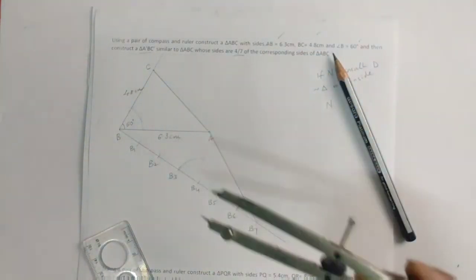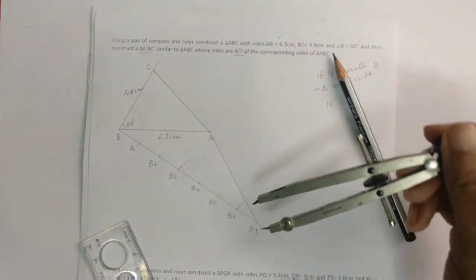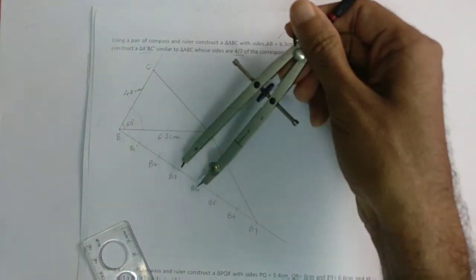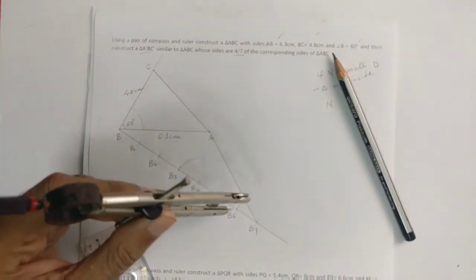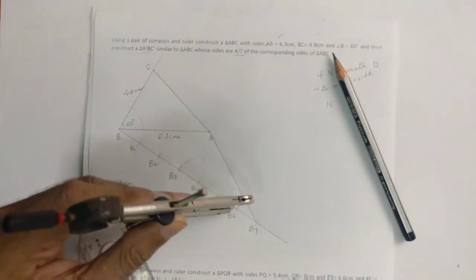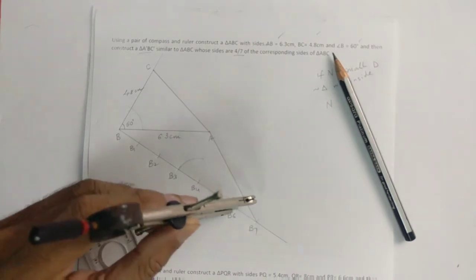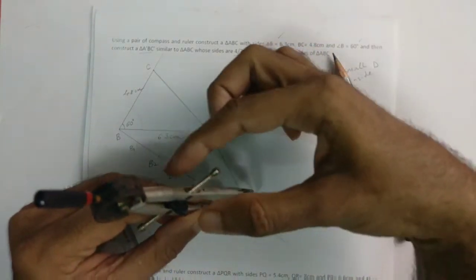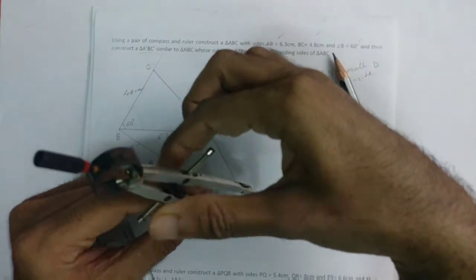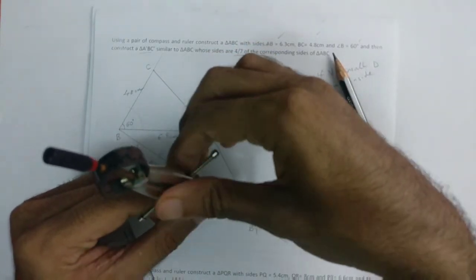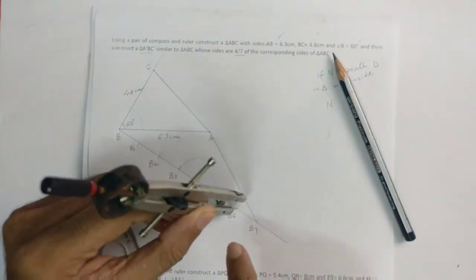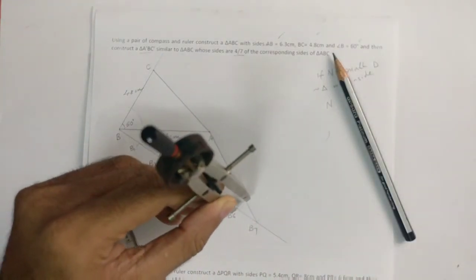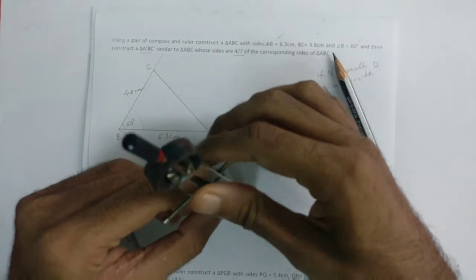So I've taken this arc and then drawn the same over here. Next, from where I started this arc, I will keep my compass and adjust it so that I reach the point where the other end of the arc just intersected that line.